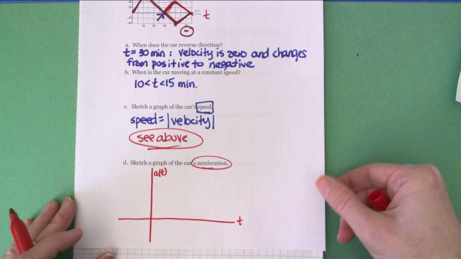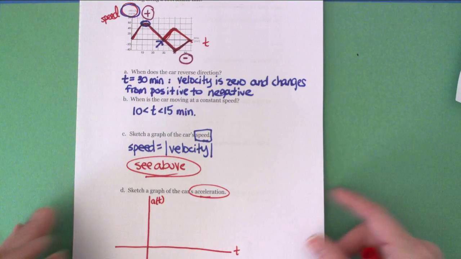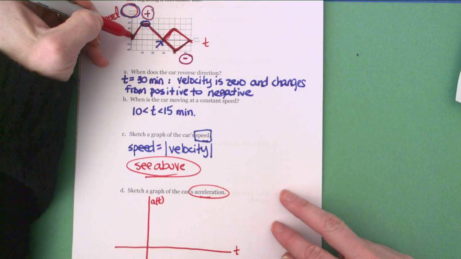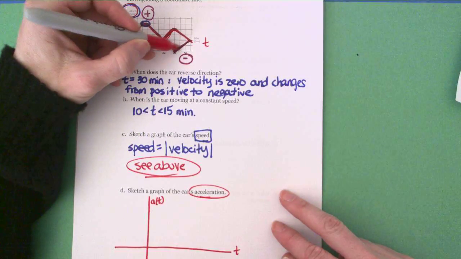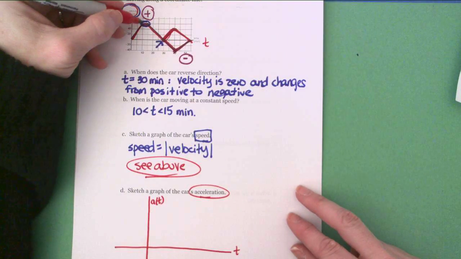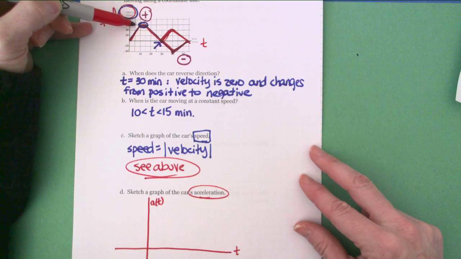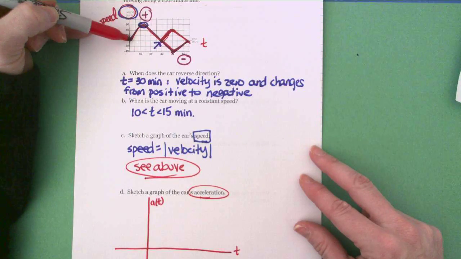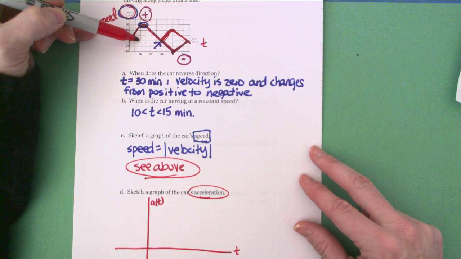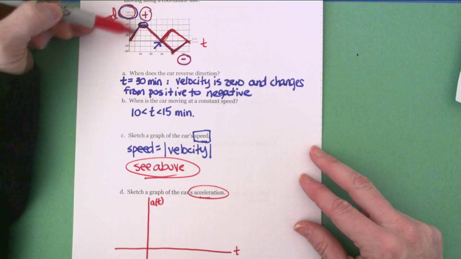And what I'm going to have to do is go back to my original graph and analyze slopes. So if you look at this as a piecewise function in 1, 2, 3, 4 pieces, then I have 4 slopes. The first slope, it looks like I'm going up 60 and over 10 for this segment here. So between 0 and 10 minutes, my slope is positive 6.